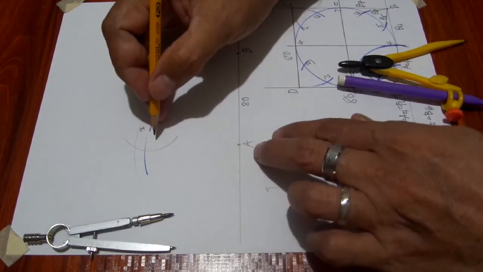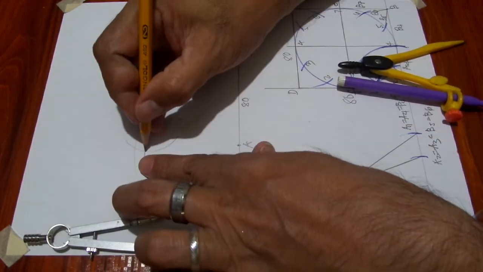Line 3 to 2, the triangulation line E2, the point of intersection is 2.